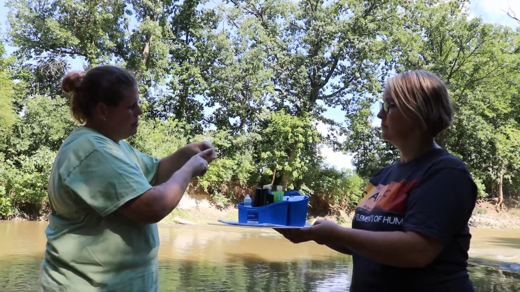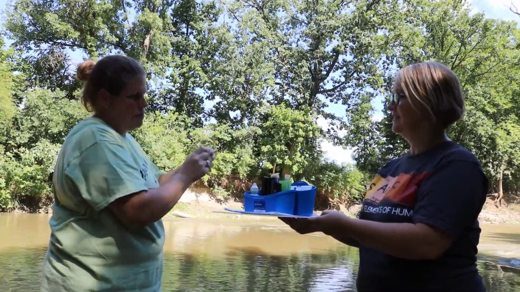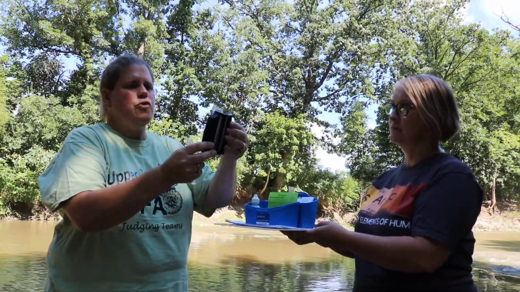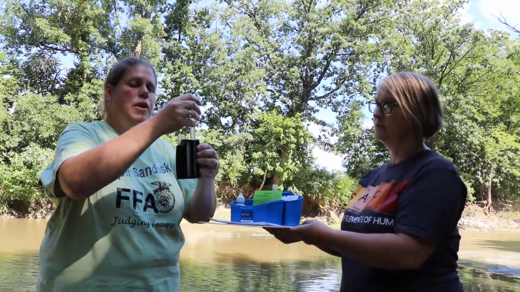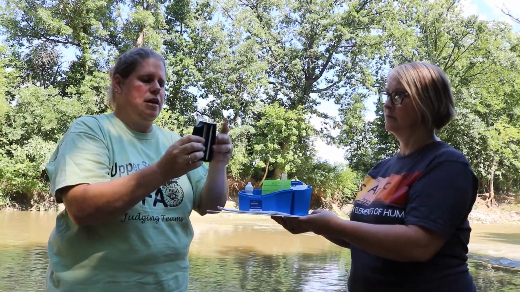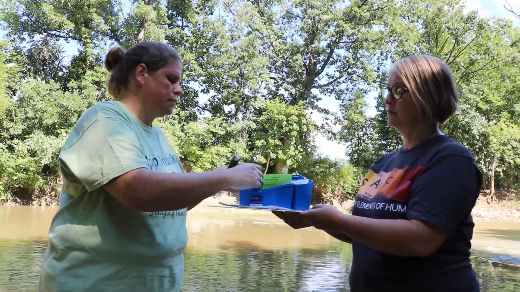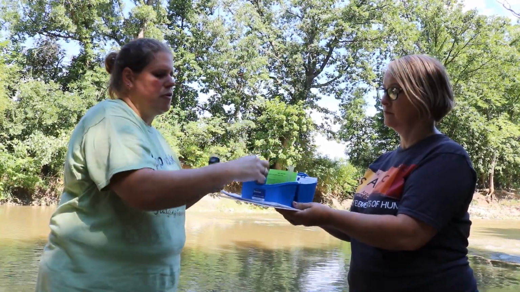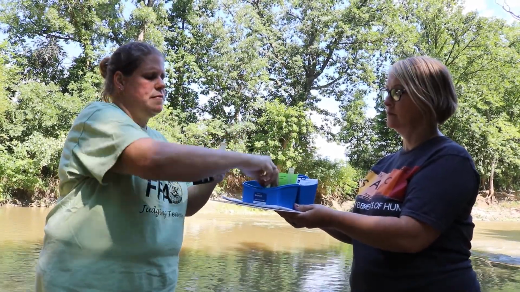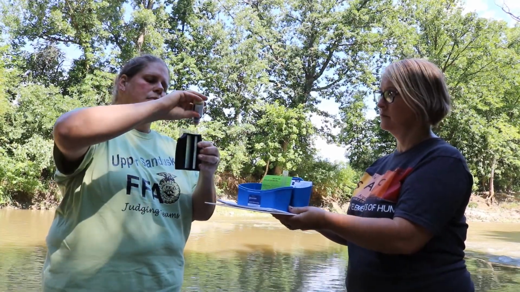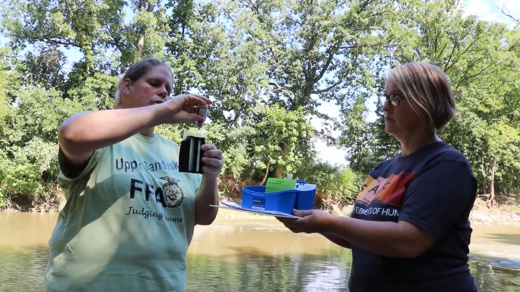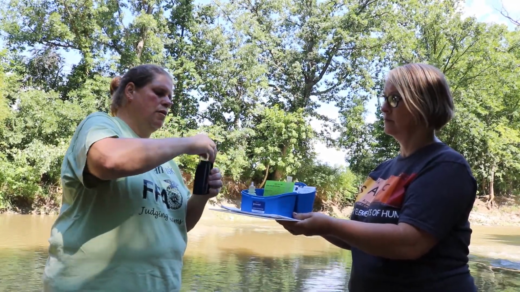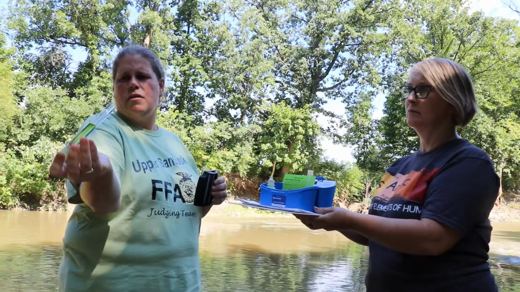Always takes a few tries. This pH range goes from 5 to 10. The pH scale ranges from 0 to 14, with 7 being neutral. And so we're going to then add 8 drops of our indicator solution, cap and invert it.